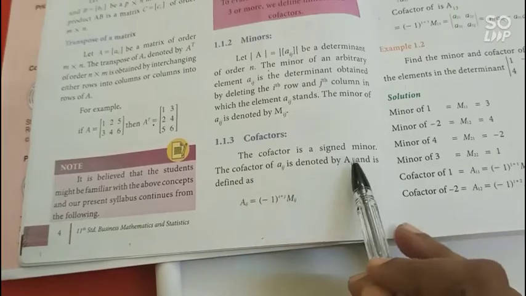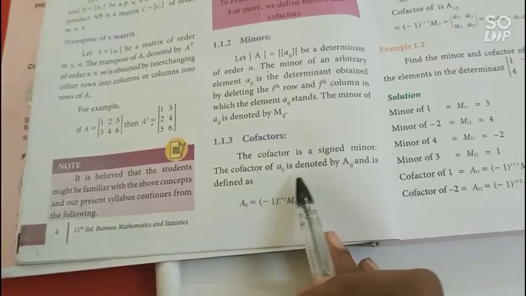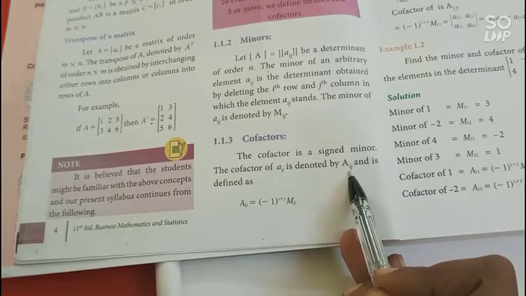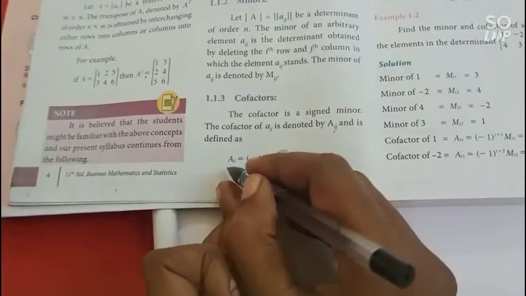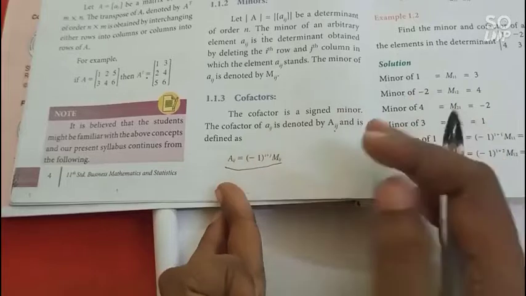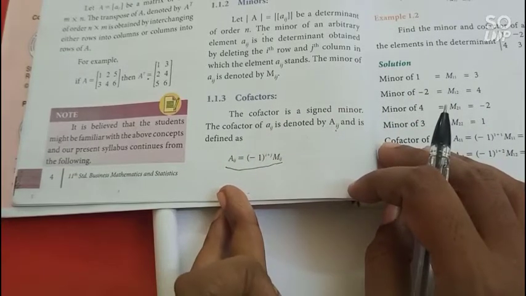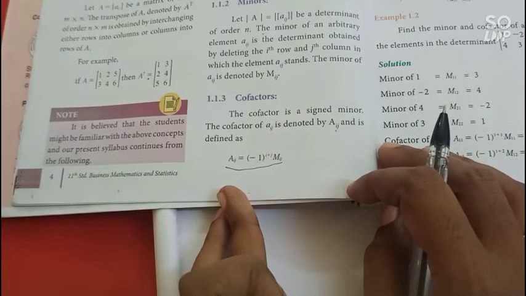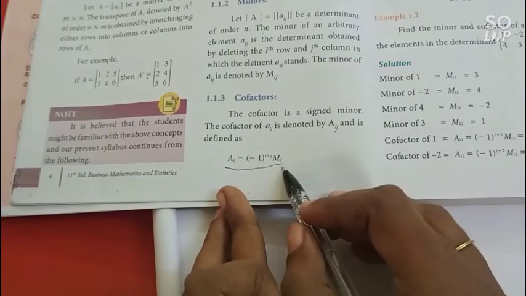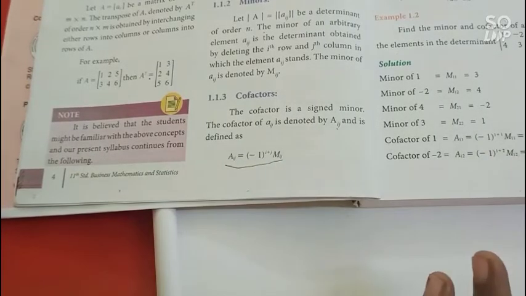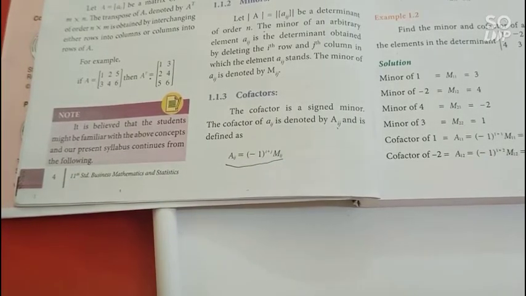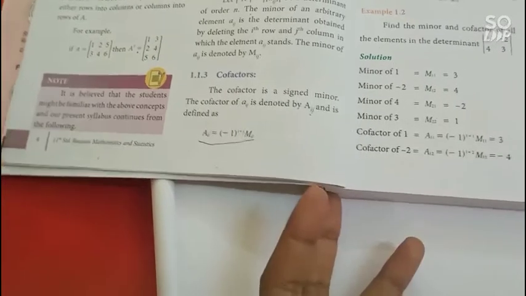The cofactor is a signed minor. The cofactor of Aij is denoted by Aij and is defined as, this you need to learn, Aij is equal to minus 1 the whole power i plus j into Mij. This Mij denotes the minor. When we do the problem, I will teach you how to find the minor.